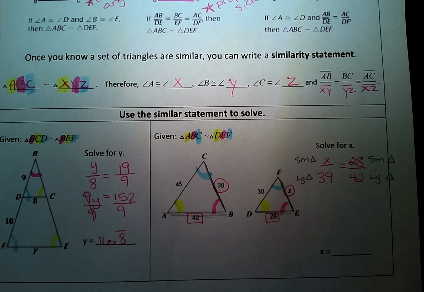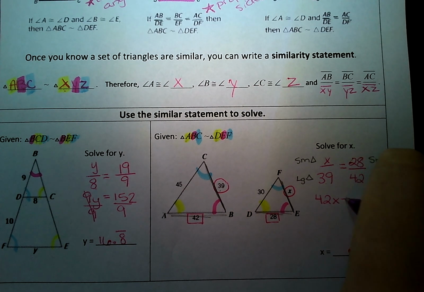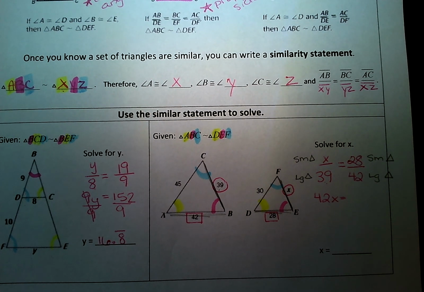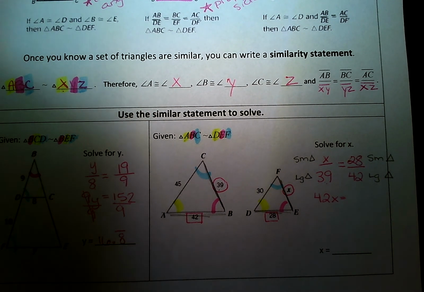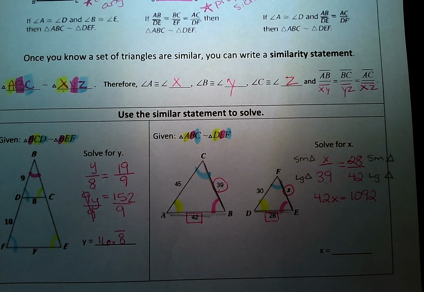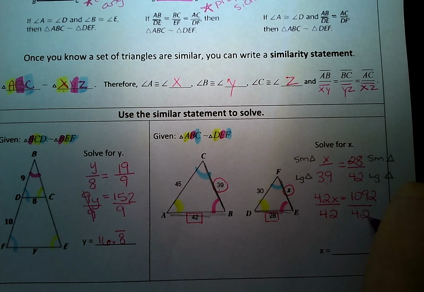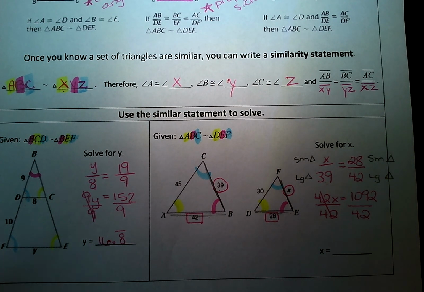Now I can set up my cross multiply. X times 42 is 42x. 39 times 28, I need a little help with my calculator. 39 times 28 is 1092. Solve for x by dividing. 1092 divided by 42 is 26. Okay.